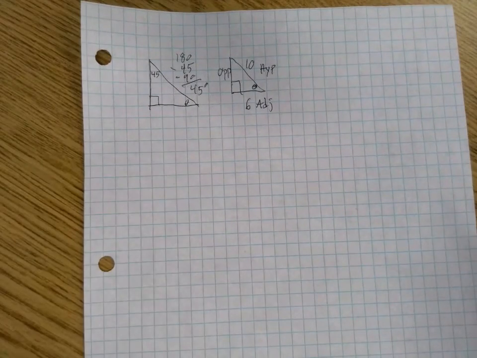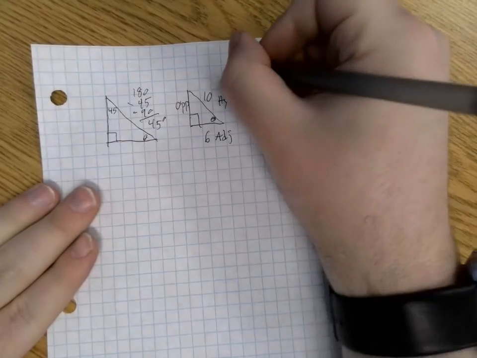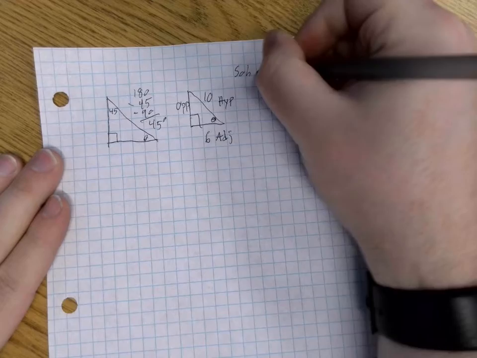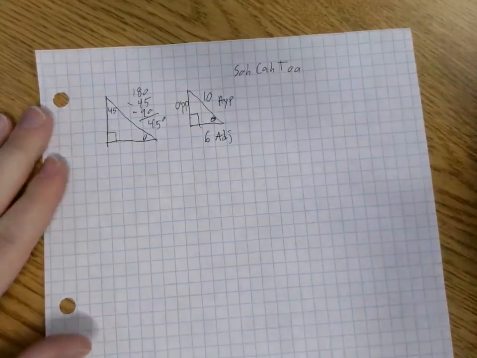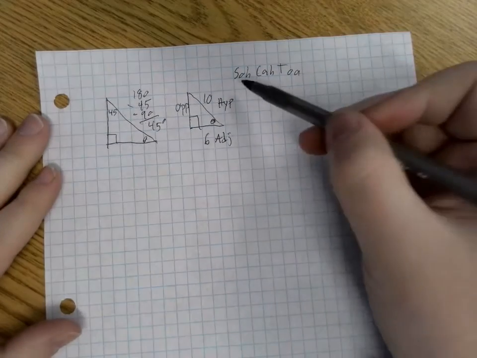All right. So, next, you've got to look at this and figure out, okay, given the sides that actually have numbers and what they are in relation to theta, which trig function suits this? So, remember, there are three main trig functions we use. There are 6 total. So we're going to be looking at SOHCAHTOA here.